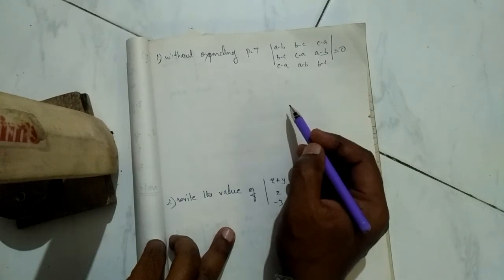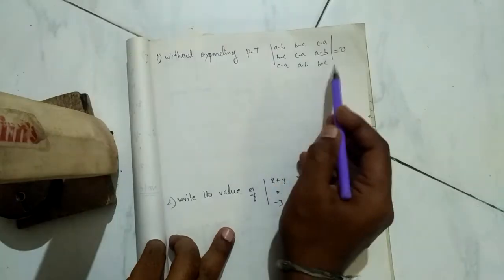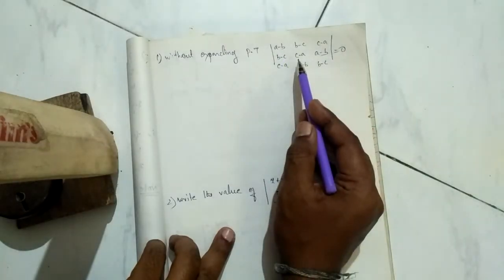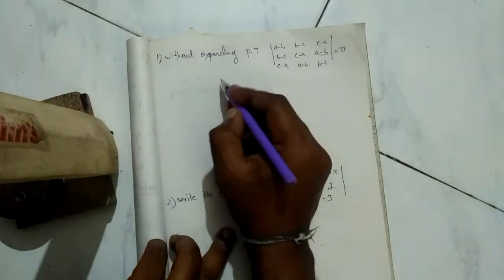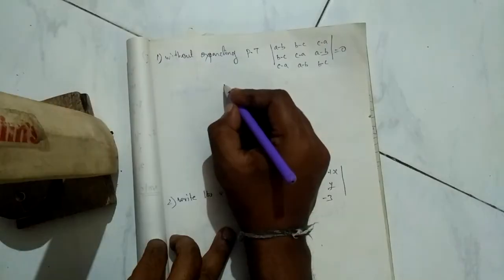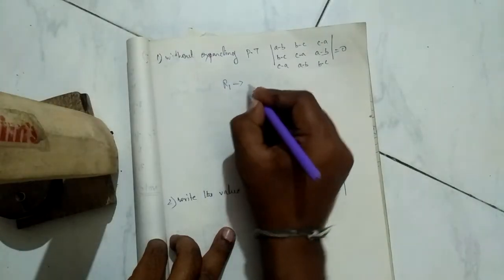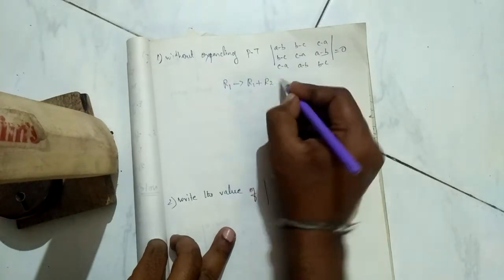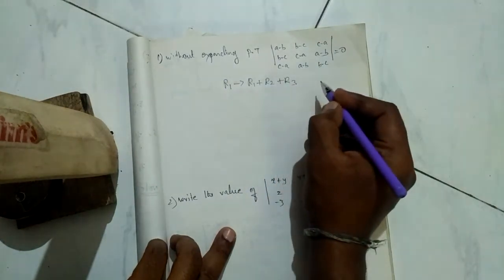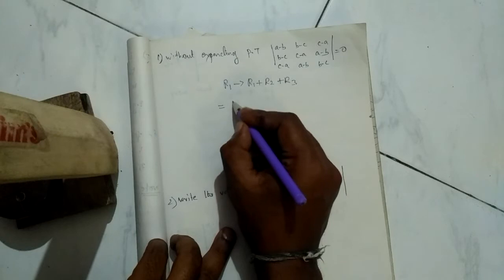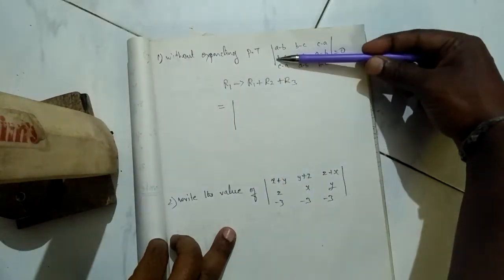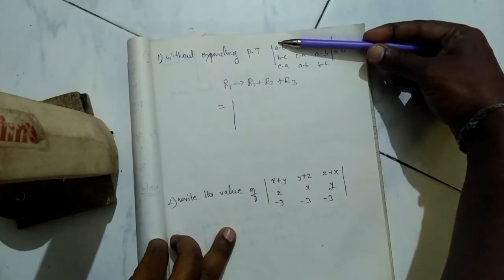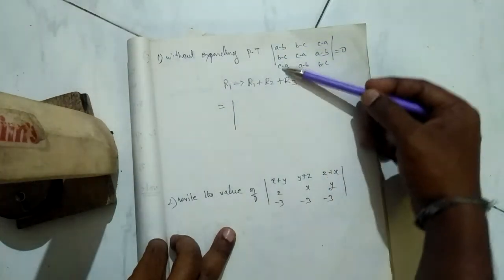One of the properties, the last, sixth property, says by adding all the three rows. So this determinant I can write with row 1 tends to row 1 plus row 2 plus row 3. All the three I'm going to add and put it in row 1 itself. If I add, what will happen?